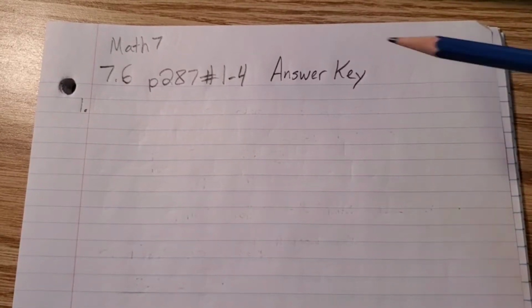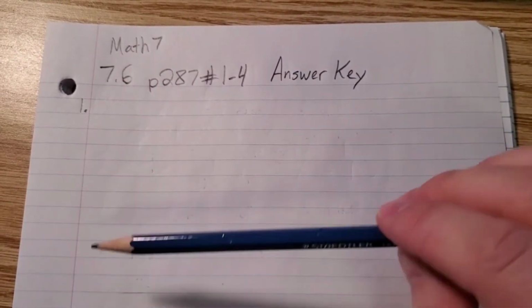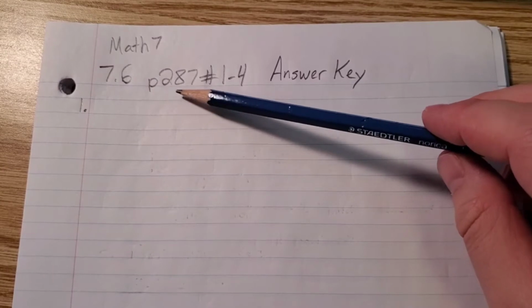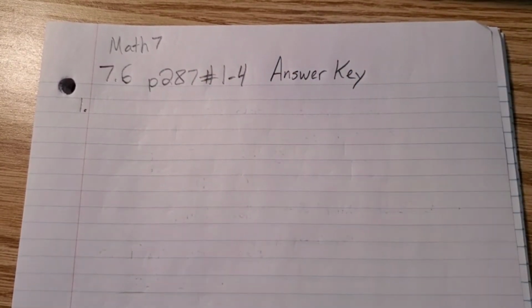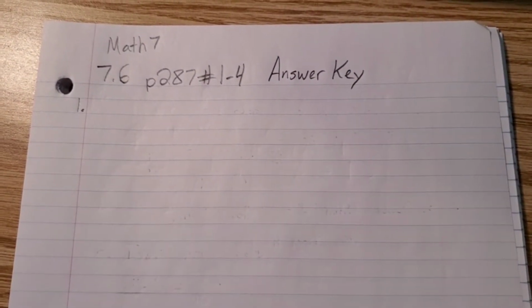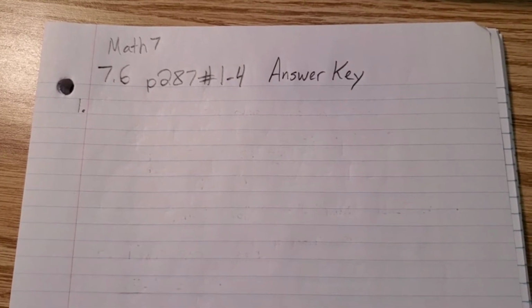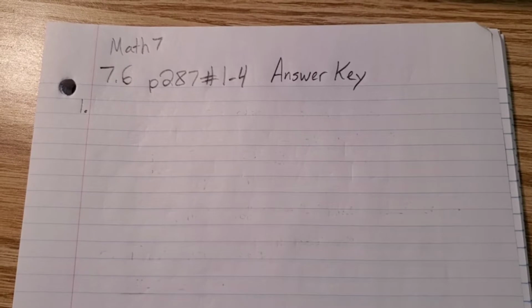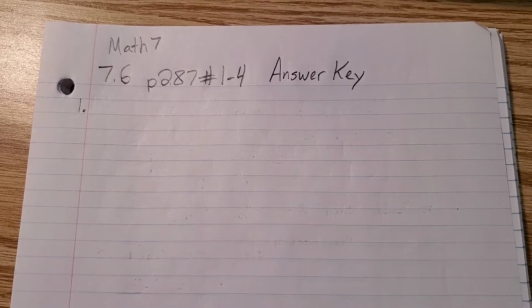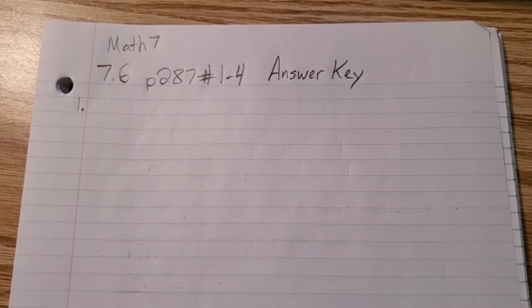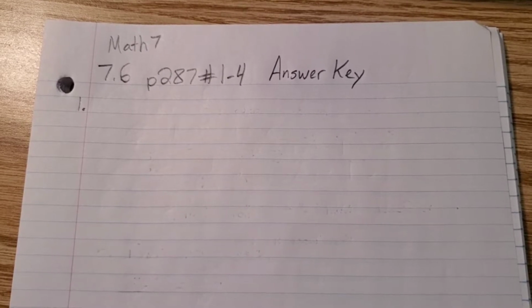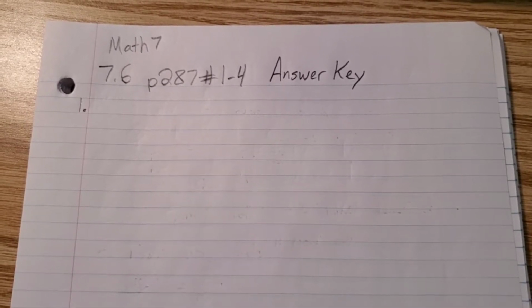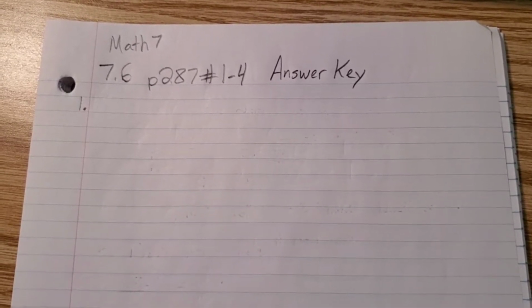Hi, this is lesson 7.6, the assignment answer key for page 287, number 1 to 4 in Math 7. It's all about tree diagrams, and it says we need to list the sample space for each pair of independent events and ask why the events are independent. So we need to answer why they are independent for each question and come up with the sample space.